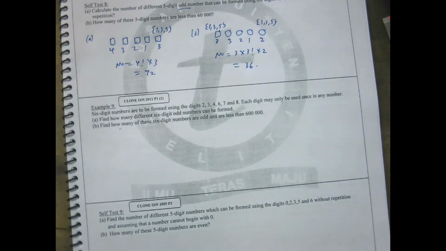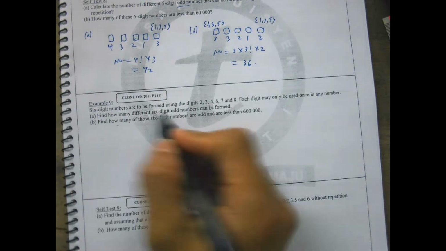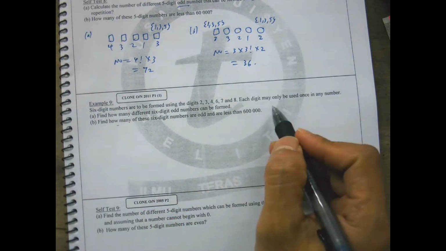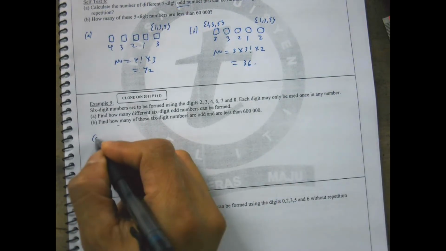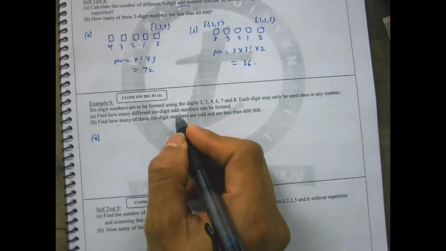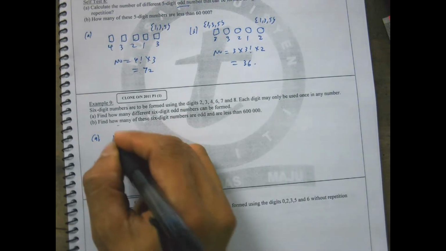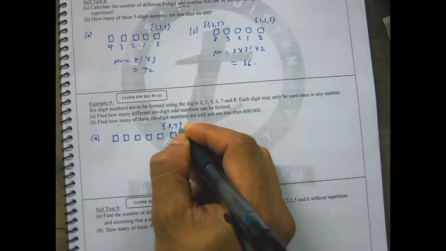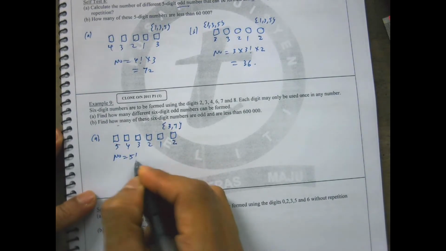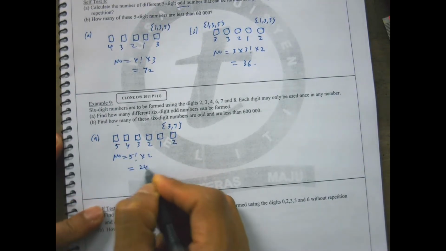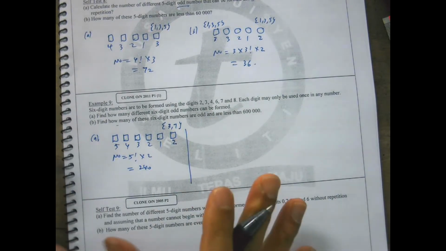So, a 6-digit number is to be formed using these digits. Each digit may only be used once. How many different 6-digit odd numbers can be formed? 3 and 7. The rest, so you can write 5 factorial times 2, answer 240. Okay, no problem, first part.